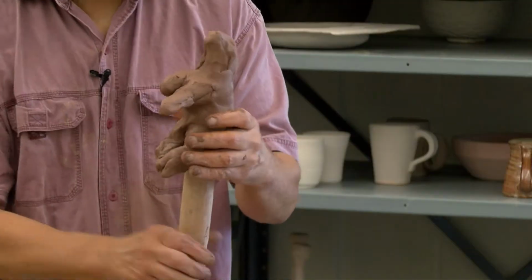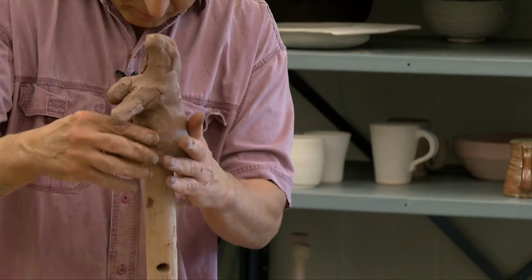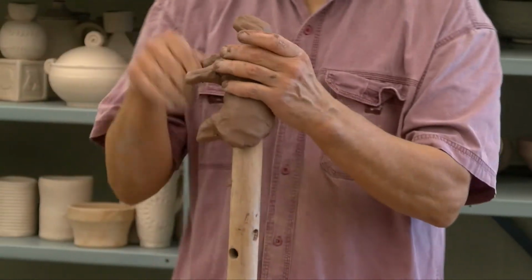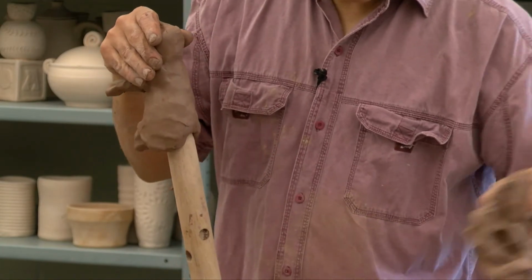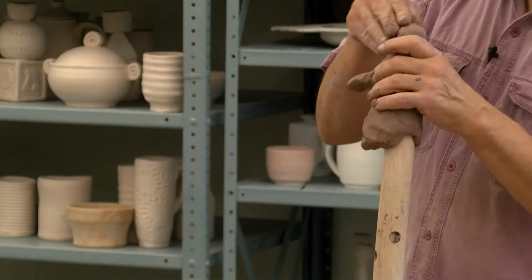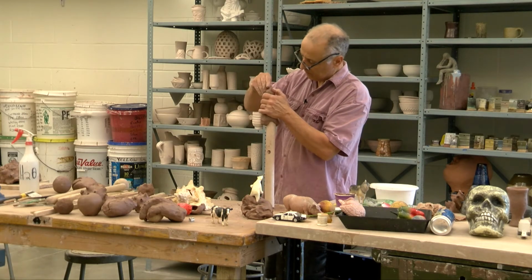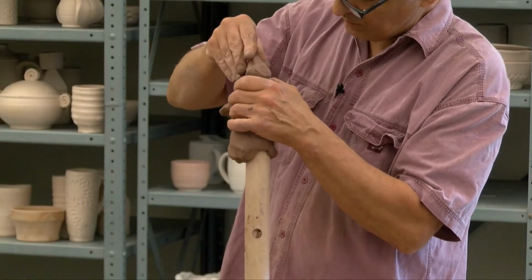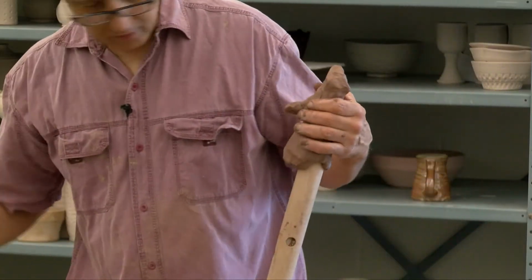I'm going to squeeze that around. Actually I can make the shape here a little bit too. So I'm looking at the ears. The ears are like half circles.